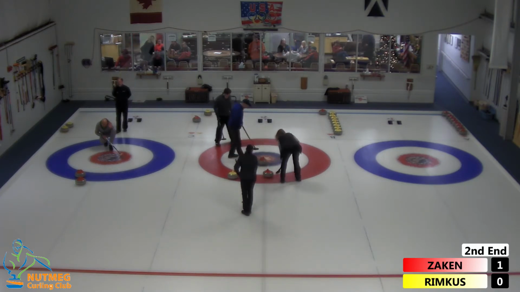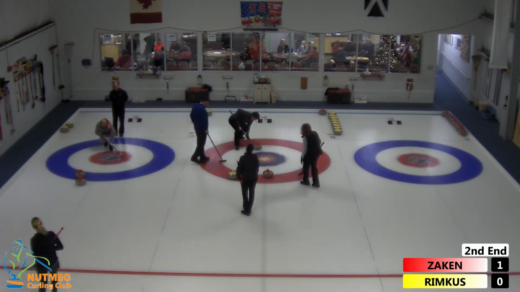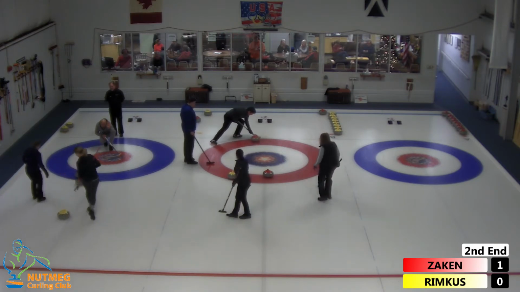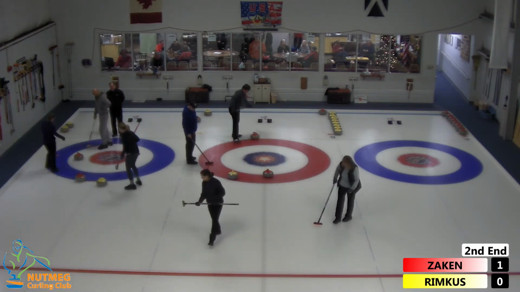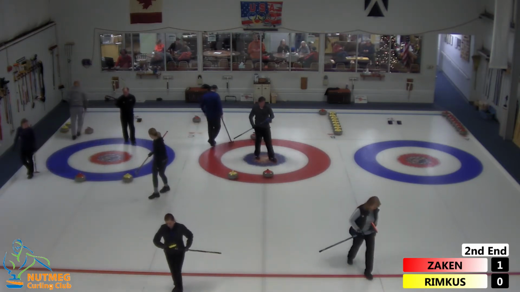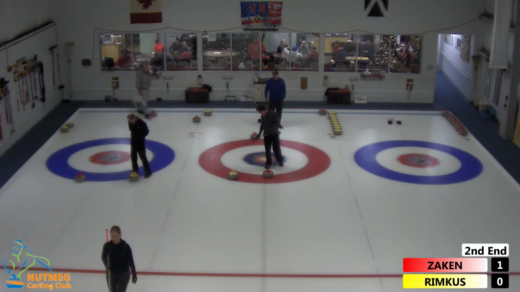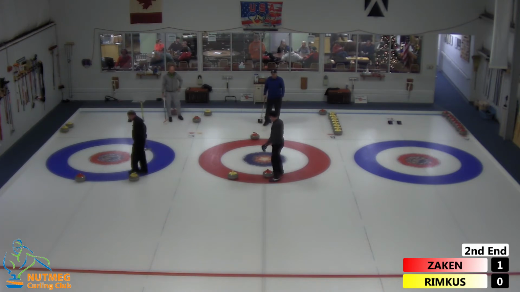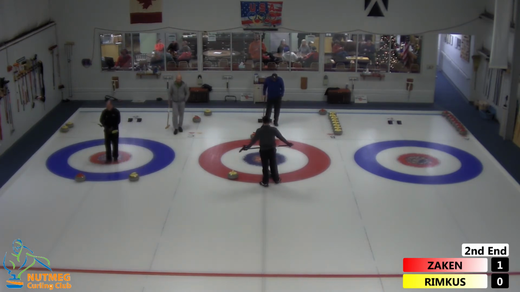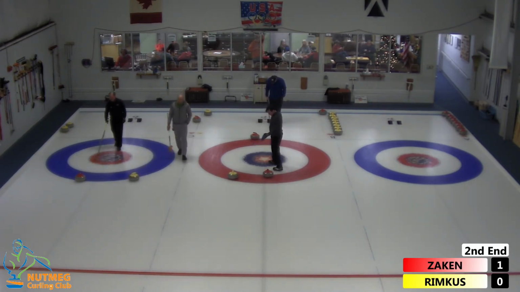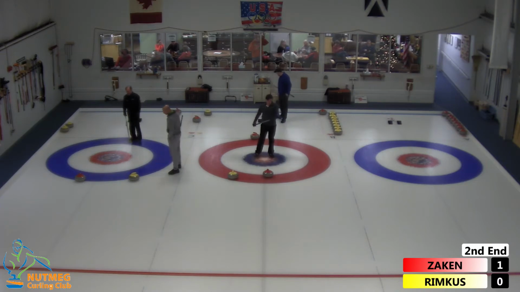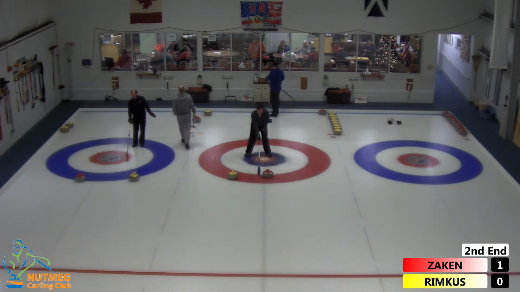Sheet B, going for the tap back. Slightly overdone. Andy's sweeping hard, trying to get rid of it, and he hangs around on the back. Okay, so the takeout was a little bit wide, and the red stone jammed on the other red stone, and left Mark with a biting guard. And he's going to go ahead and try to start going in behind that.